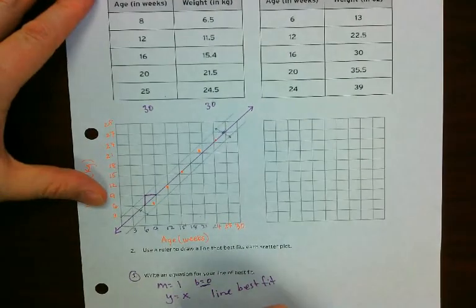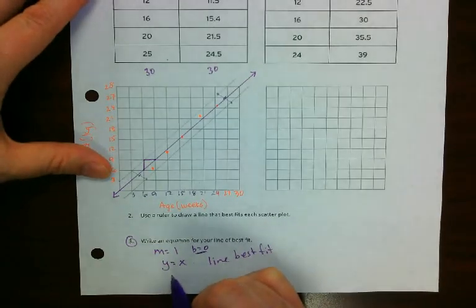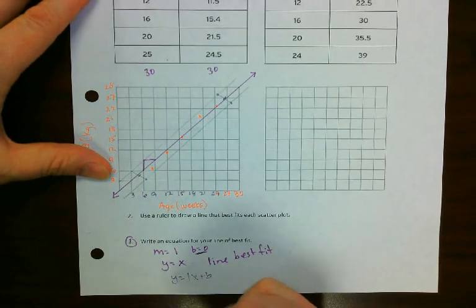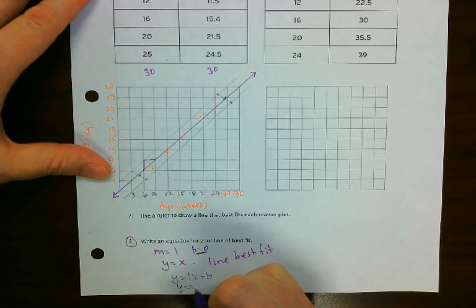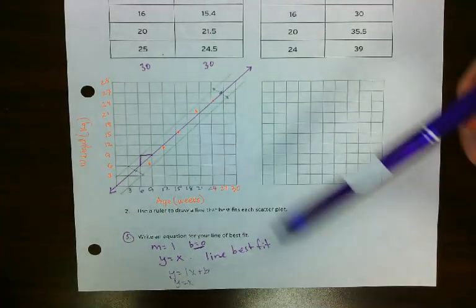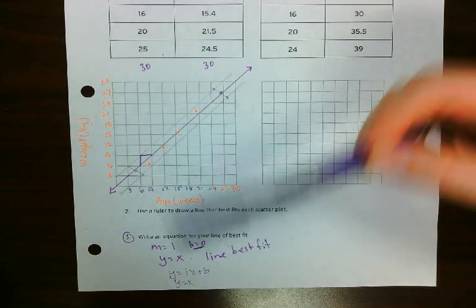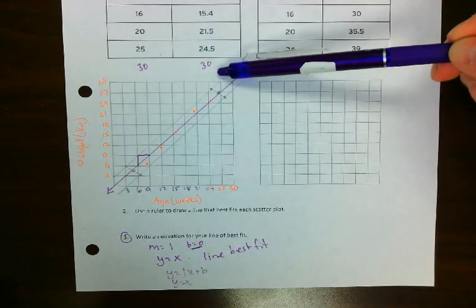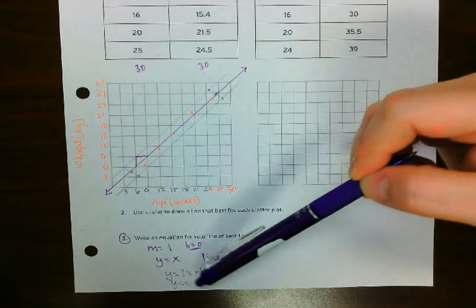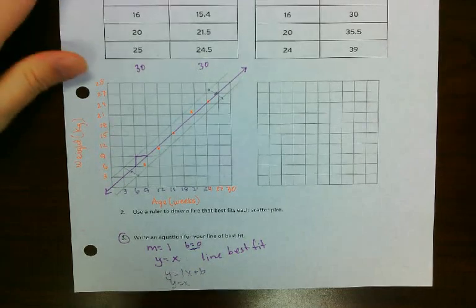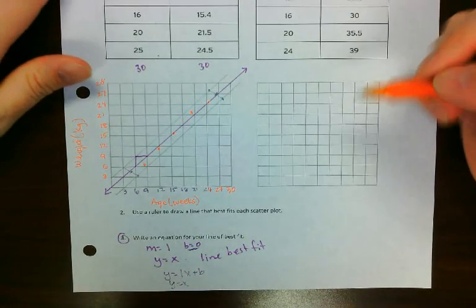So if we write this line of best fit, it's going to be y equals 1x plus 0, or we would just say y equals x. That's my line of best fit. And if I want to predict future events, I could say that in 30 weeks, this Dalmatian's going to be 30 pounds, because y equals x. Now, there are some limitations to this, and you have to think about what is reasonable.